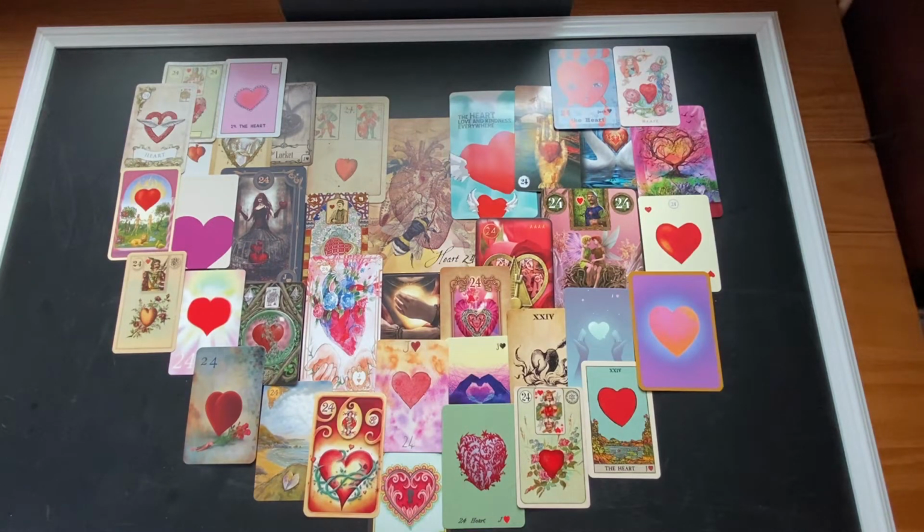Sensitivity is just heightened senses. So, you know, someone can be overly sensitive, right? So I think you can already see where I'm going with this. All of the things that this heart card can relate to. That's what we're talking about here.